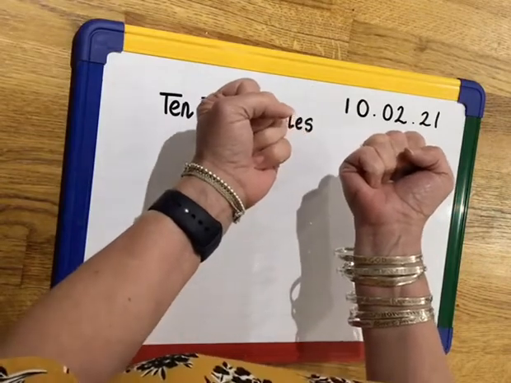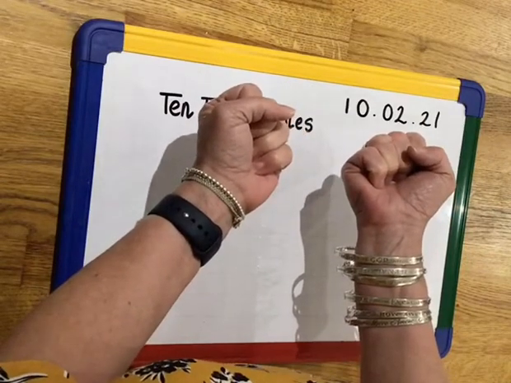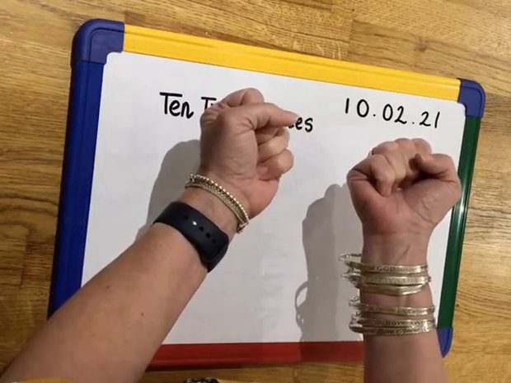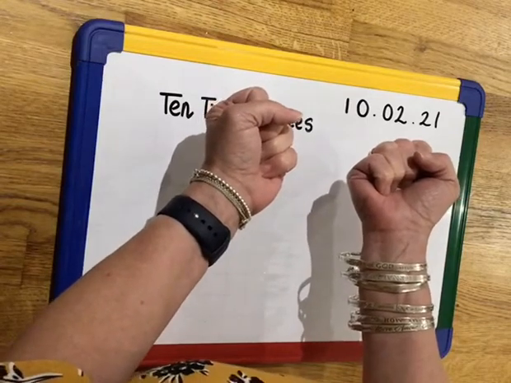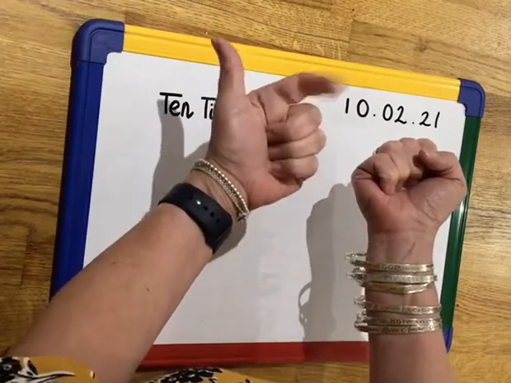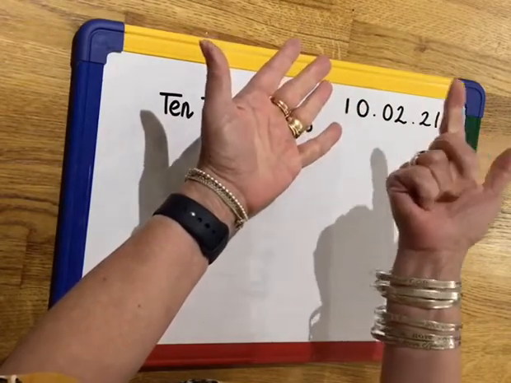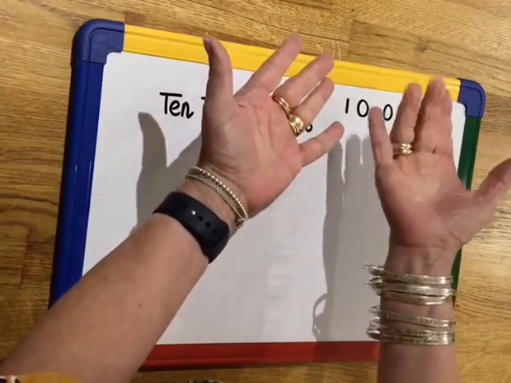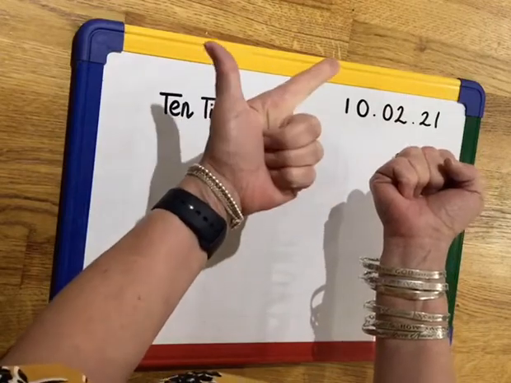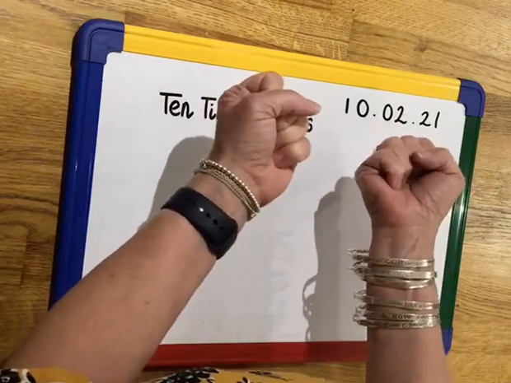I wonder if I could go to 120. That's 12 lots of 10, and you'll see why I want to do that in a moment. 10, 20, 30, 40, 50, 60, 70, 80, 90, 100, 110, 120.